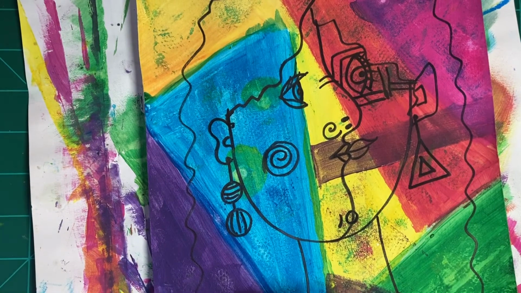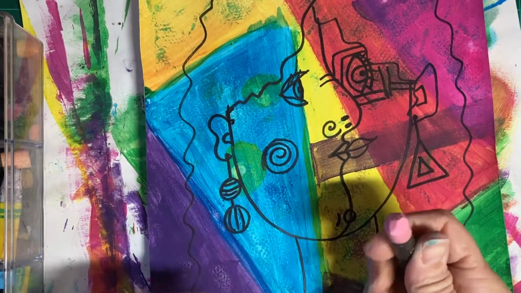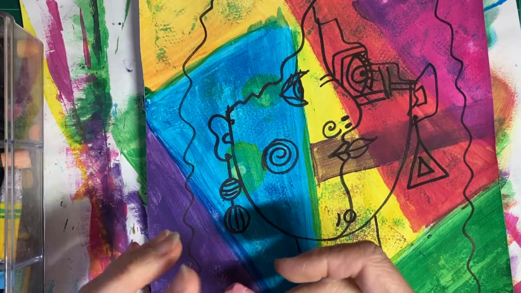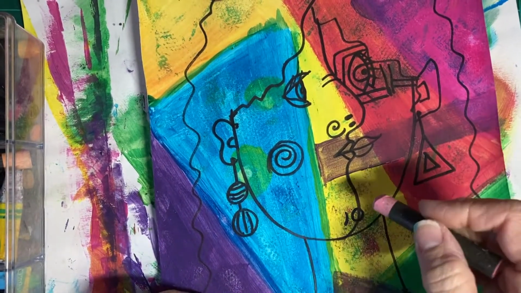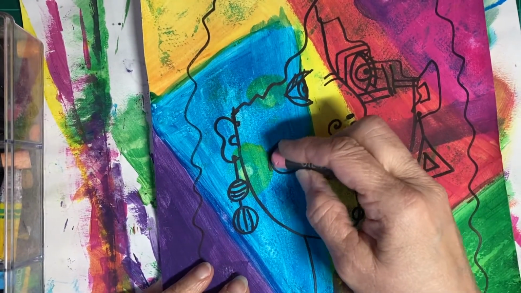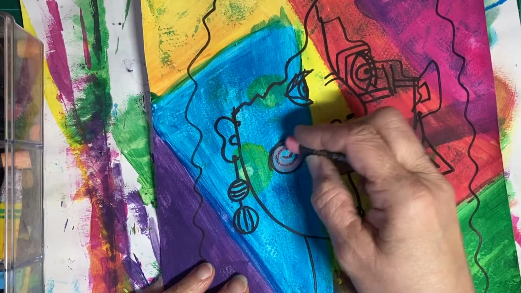Now we are going to move on to using the oil pastels. So think about what colors you would like to use. These can both be a little transparent, but they can also be opaque, which means if you color hard enough, you will not see what is underneath. But I don't want to do that here. I want to make it nice and light. So I'm going to color lightly, and I'm going to give myself a pink cheek.